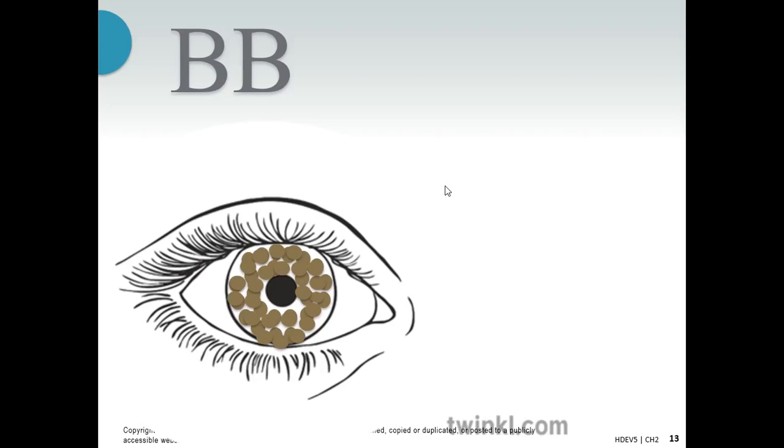And in absorbing the light, they don't allow it to bounce back out. And so the eyes end up looking dark brown or black.